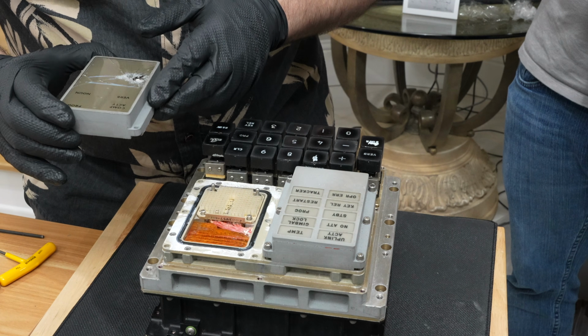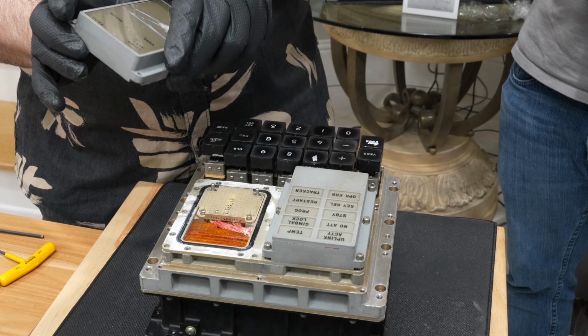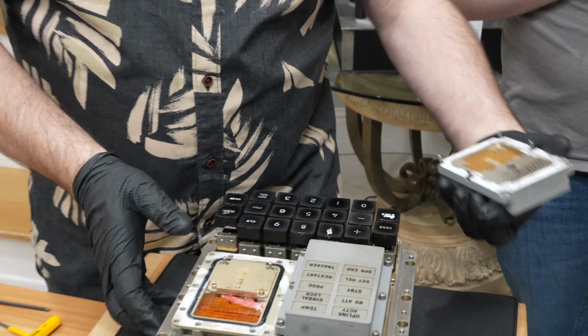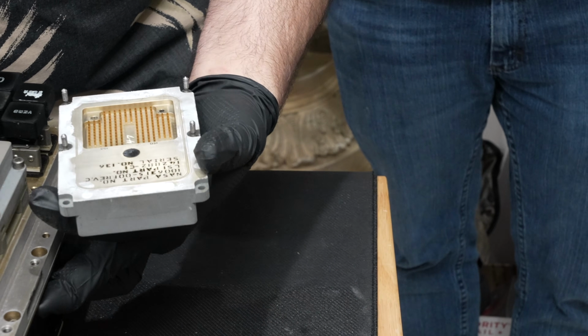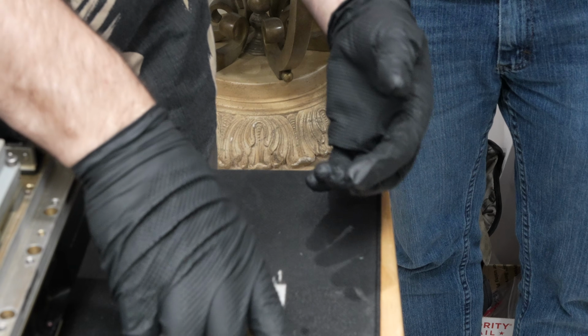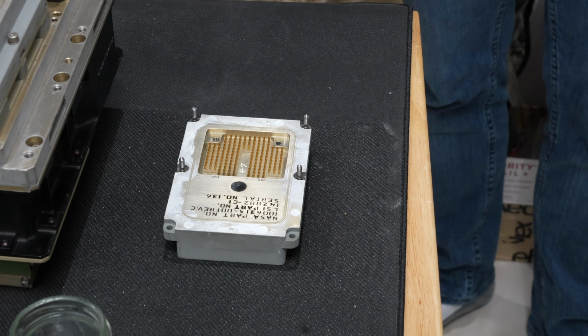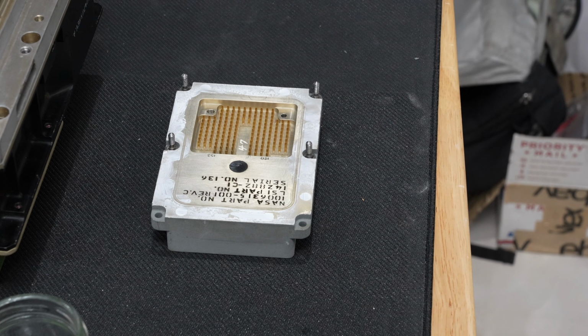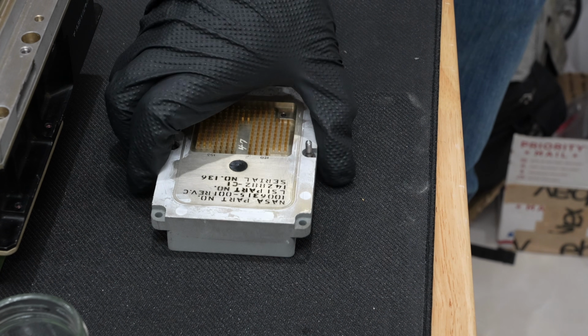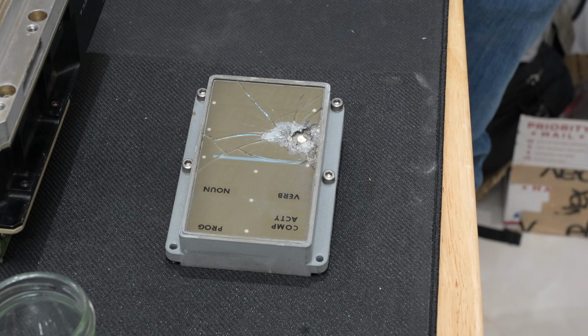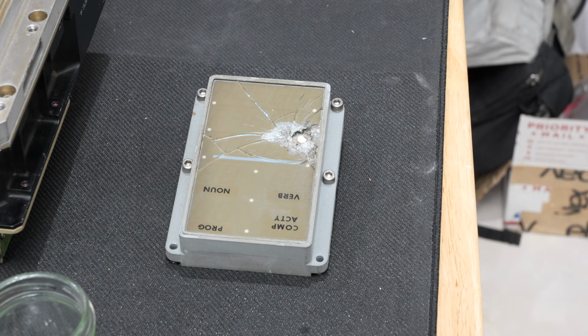Is it the same thing? $136. Can you flip it on its other side for the camera? Sure. Looks like it's the same. Oh my, it hurts just looking at it.